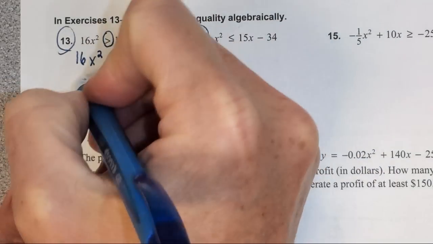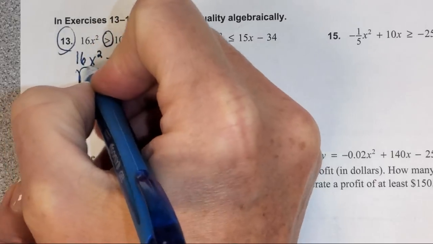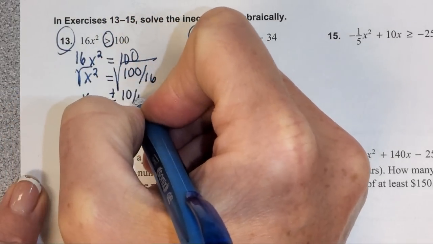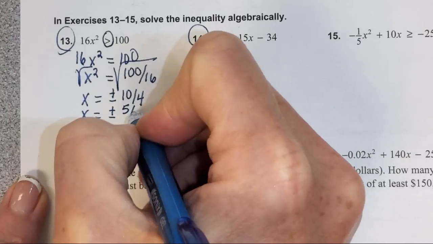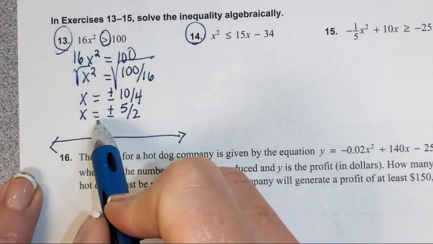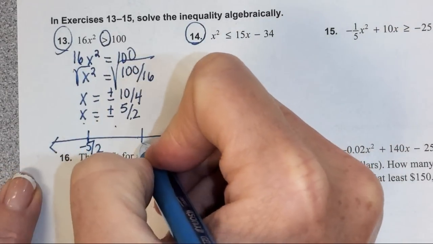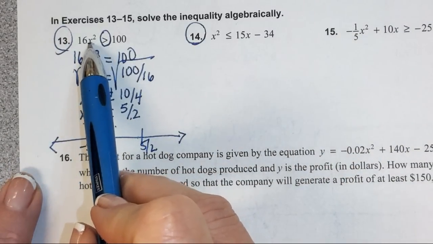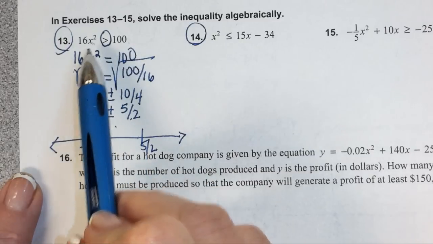I'm going to divide by 16, and I get x squared equals 100 over 16. I take the square root, and that's going to give me plus or minus 10 over 4, and that reduces down to plus or minus 5/2. But now I know these are the x values that make it equal, and I don't really want it equal. I want the x's that are going to make this side larger than this side. So I have to figure this out.